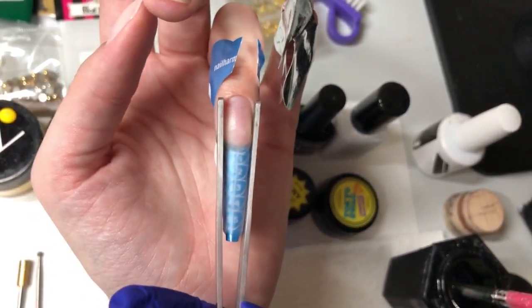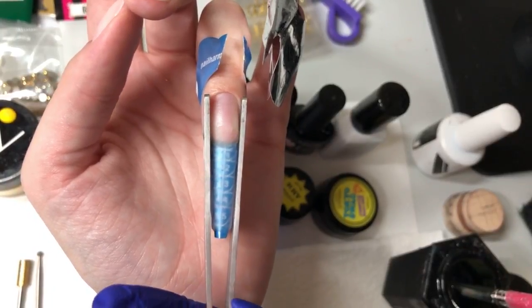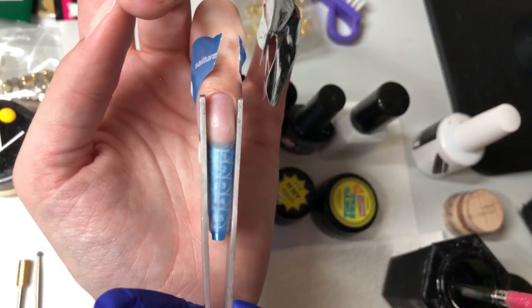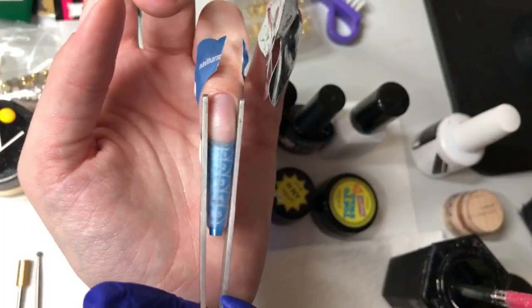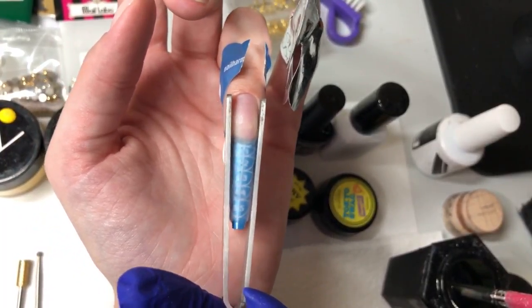And pinching will depend on the acrylic you're using too. I feel like Young Nails dries a little bit quicker than Valentino. Maybe it's just my head, especially with the colored acrylics. The colored acrylics dry a little bit slower.